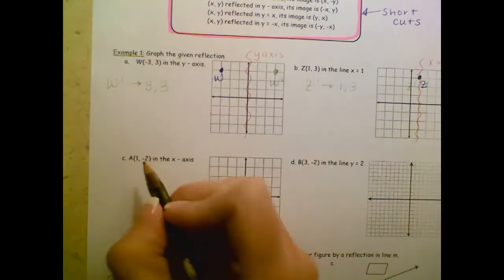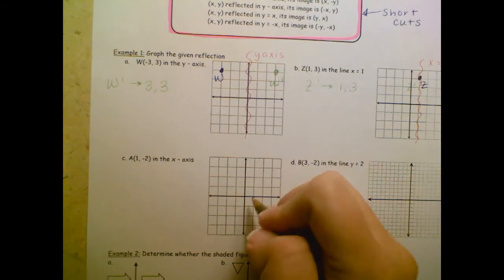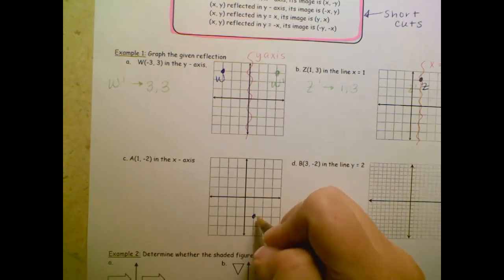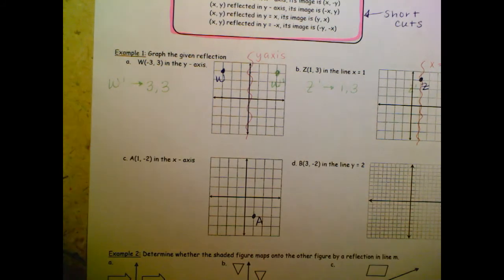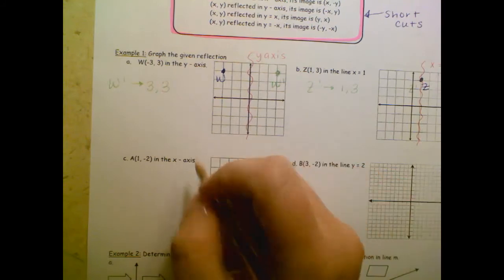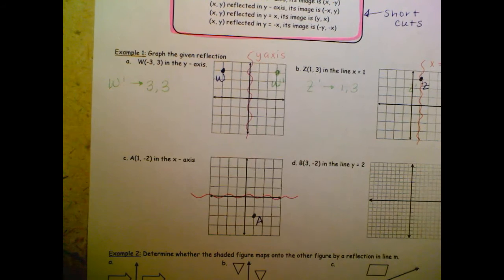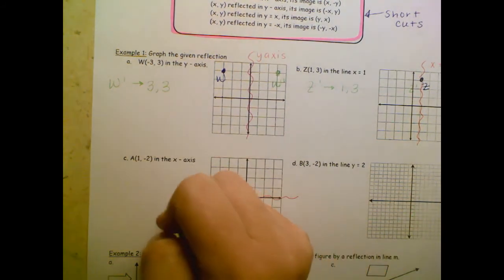Looking at C, go ahead and graph 1, negative 2. So I go over 1, down 2 to get A. It is reflecting across the x-axis. The x-axis is the one that goes left and right.